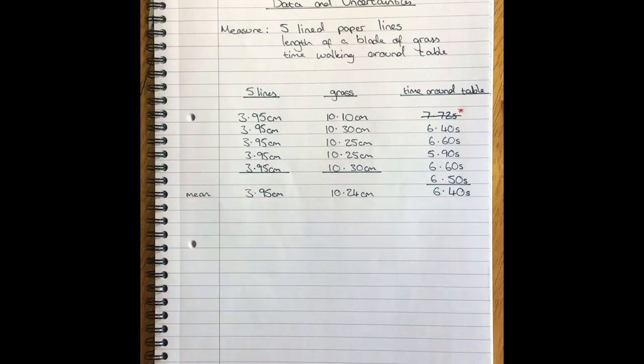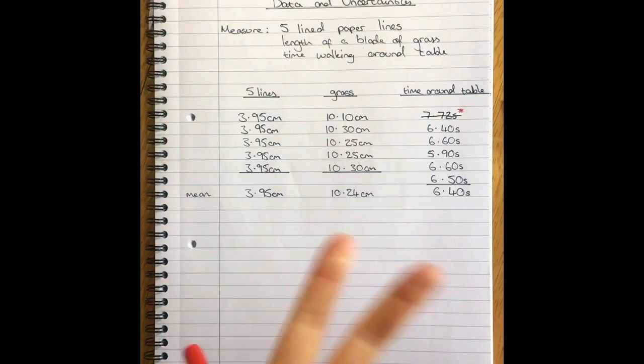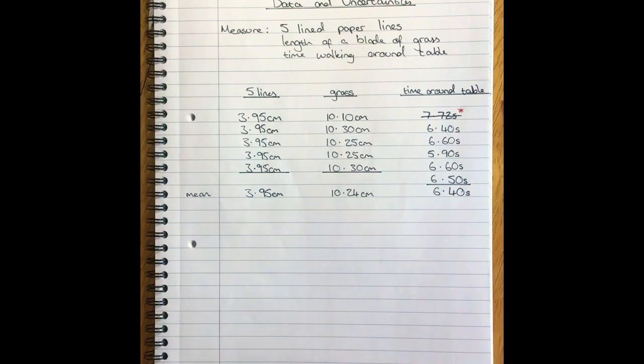So now we have our 3 mean numbers. Okay, it's time to think about that final idea. We've done precision, we've done reliability. It's time to think about that dreaded word, accuracy. Now, I absolutely hate the word accurate. I find it incredibly unhelpful when used in reference to a physics experiment or any science experiment.